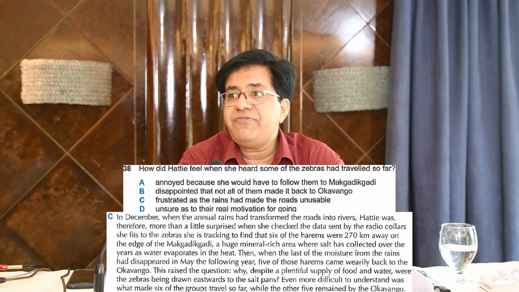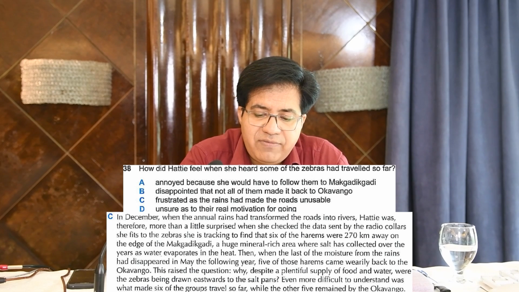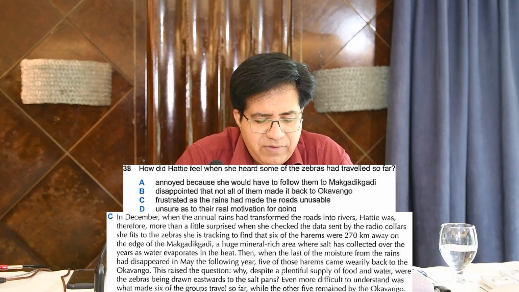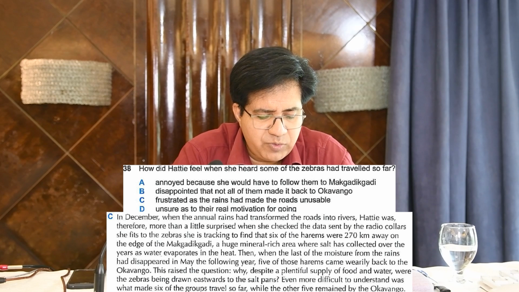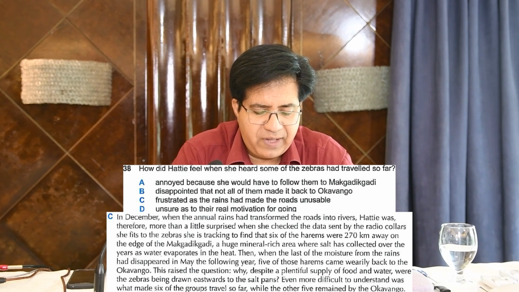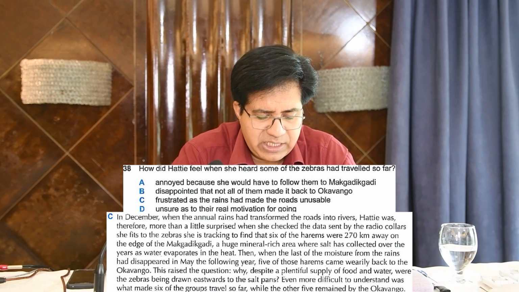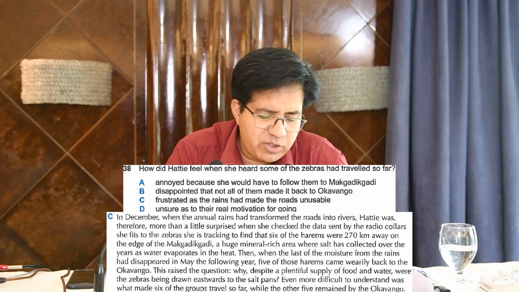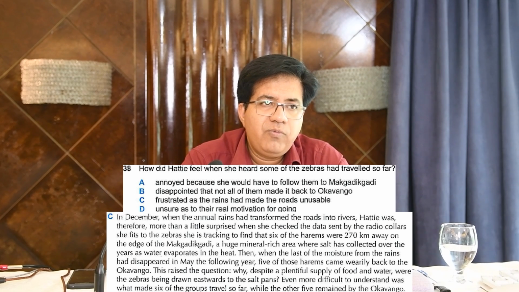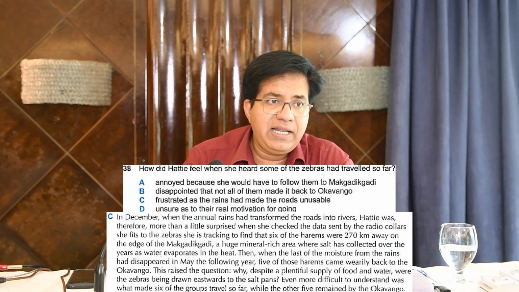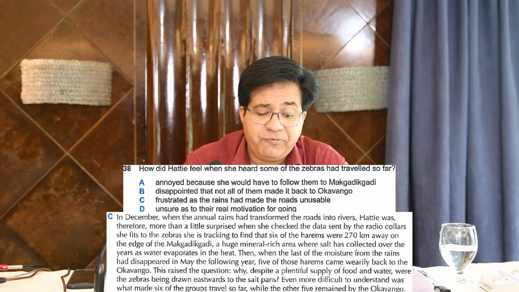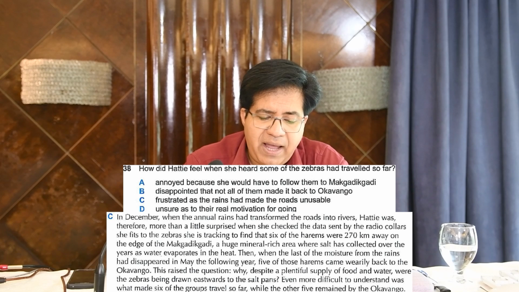Now we need to see how she felt when she learned that some of the zebras had traveled so far. Even the last of the moisture from the rains had disappeared in May the following year. Five of those harems came back to the Okavango. This raised the question why, despite plentiful supply of food and water, the zebras were being drawn eastward to salt pans. Even more difficult to understand was what made six of the groups travel so far, while the other five remained by the Okavango.